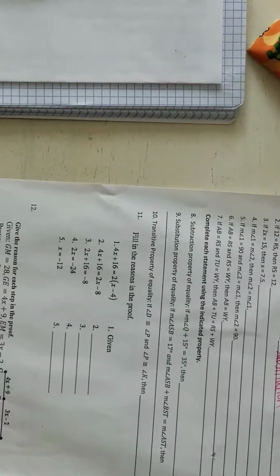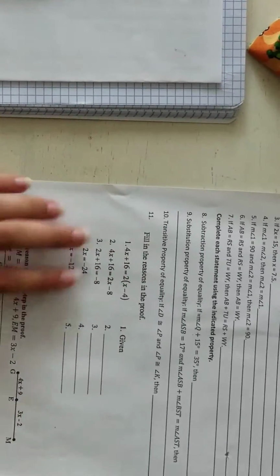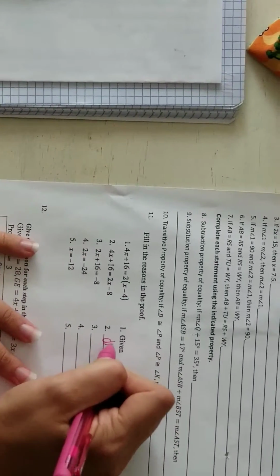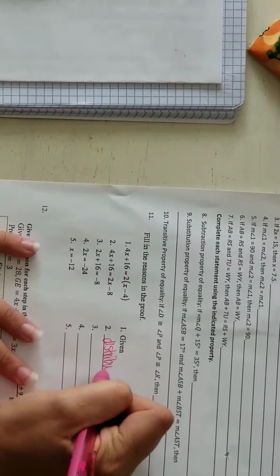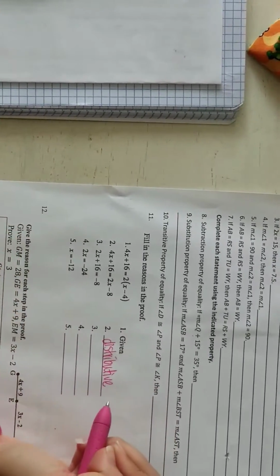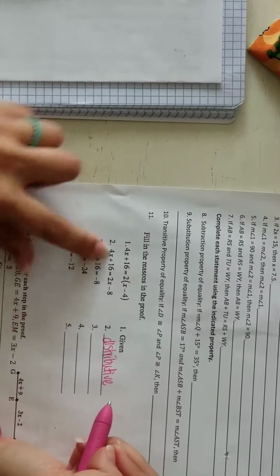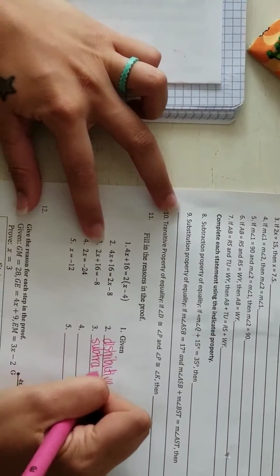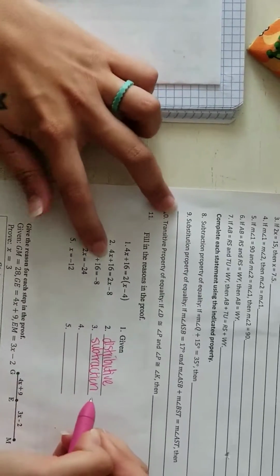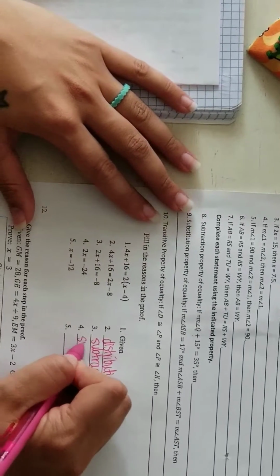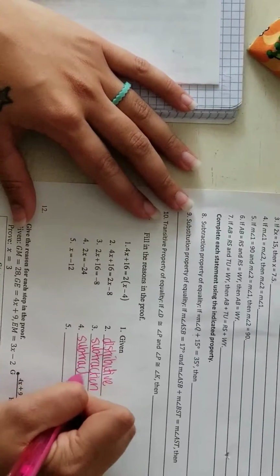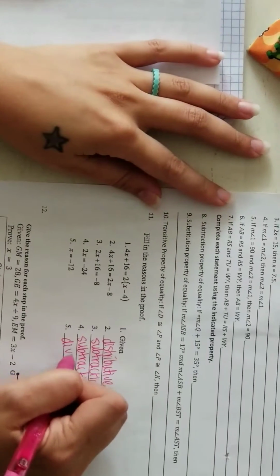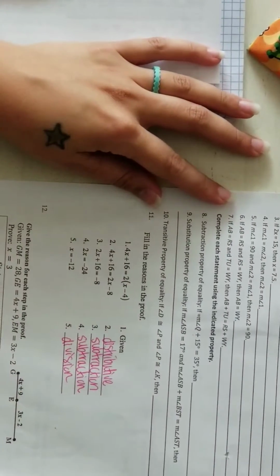For number 11, it says fill in the reasons in the proof. It starts by giving us this. Then they got rid of parentheses, so obviously that's the distributive property. Next, they subtracted 2x from both sides. That's how we went from here to here. Then they subtracted 16. And finally, they divided by 2. Dun, dun, dun, dun. We're done with that proof.